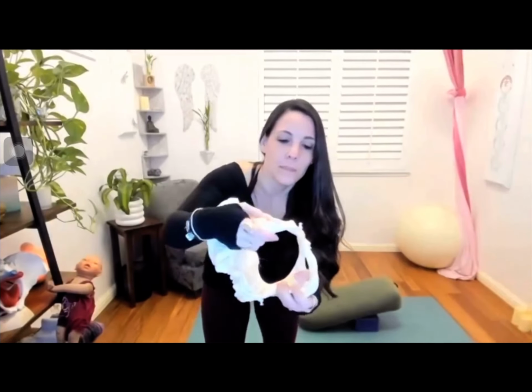So if we think about the pelvic floor being down here and the flower. So the flower is open, and the pelvic floor is opening up. And then you're going to close the flower as you exhale and lift the pelvic floor up toward the navel.